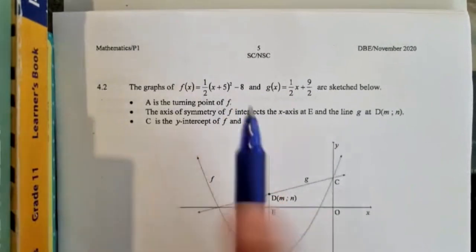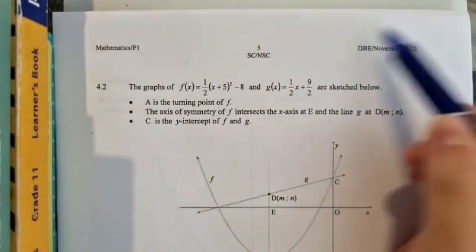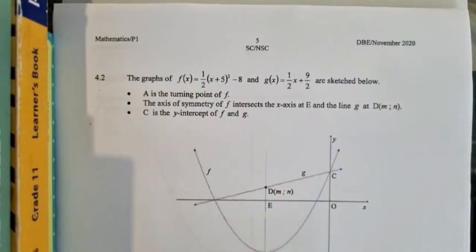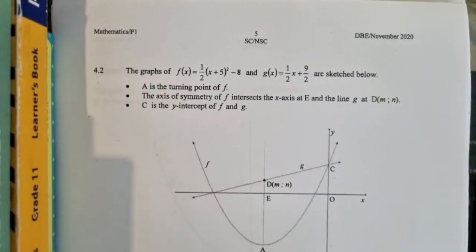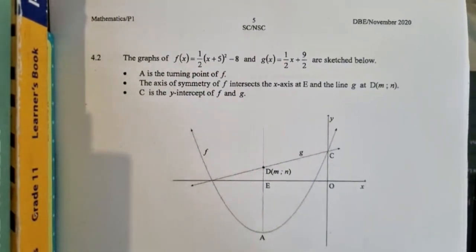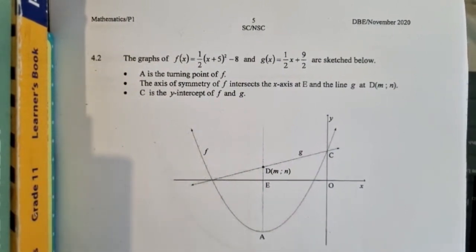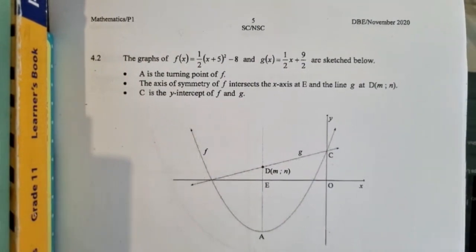So just to catch everyone up, we're looking at the November 2020 paper, and if you were in my last lives, then you would know that when we get a question, I go through the question, but I also explain things. I also explain how you would find the answers and so on. I don't just do the question and then that's it.